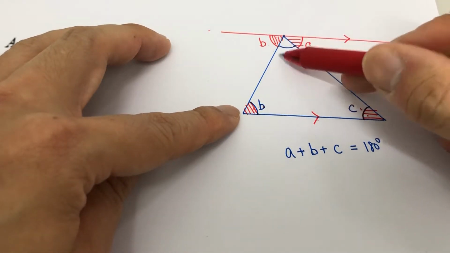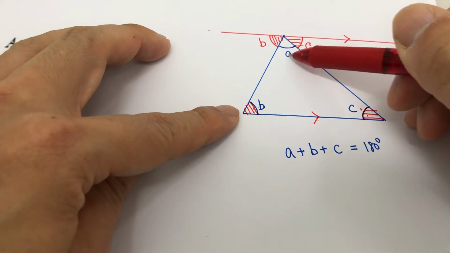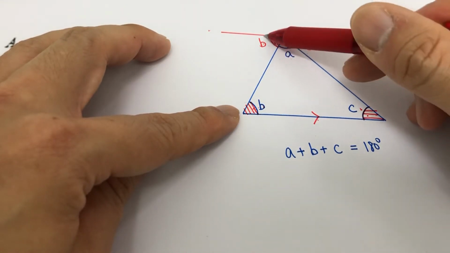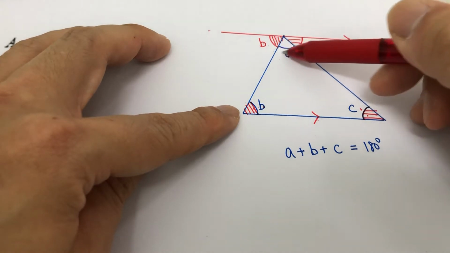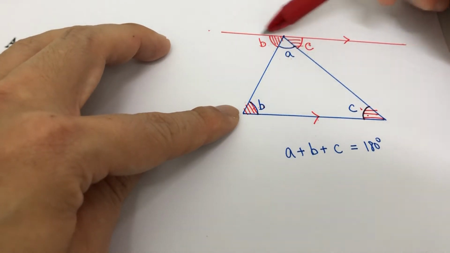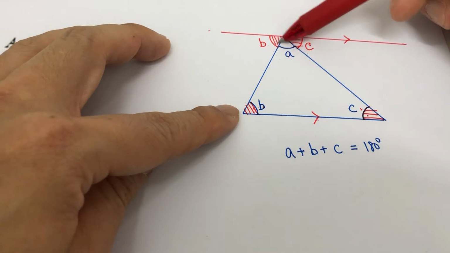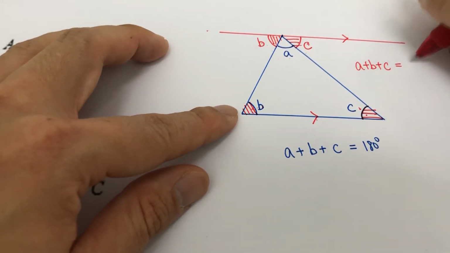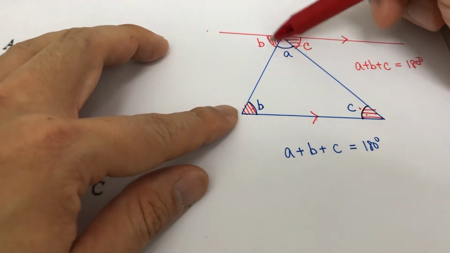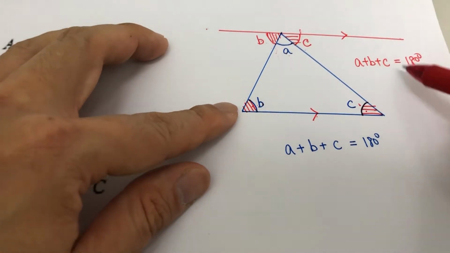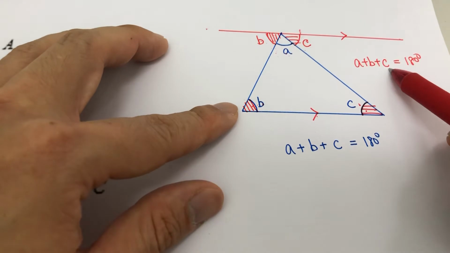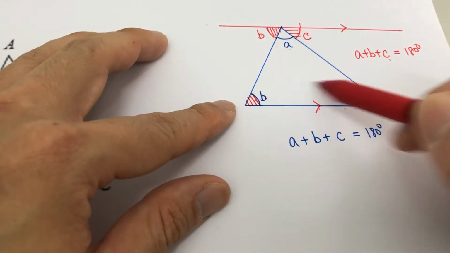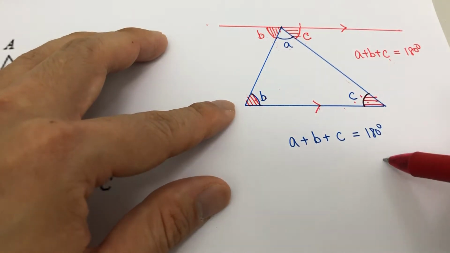Then you will see that these three angles, C, A, and B, if you add them up, become what angle? They are the angles on the same straight line. We call it a straight angle. Therefore, A plus B plus C must be equal to 180 because it is a straight angle, according to adjacent angles on a straight line. And therefore, for any triangle, the three angles, if you add them up, must also be equal to 180.